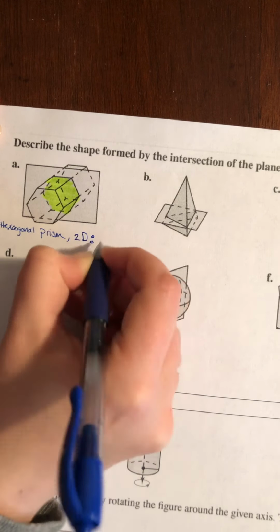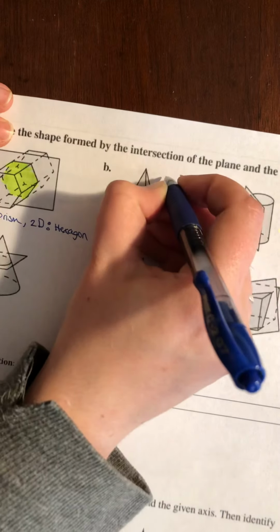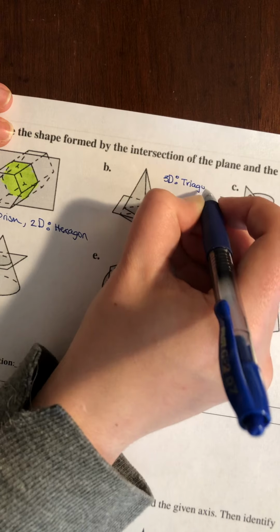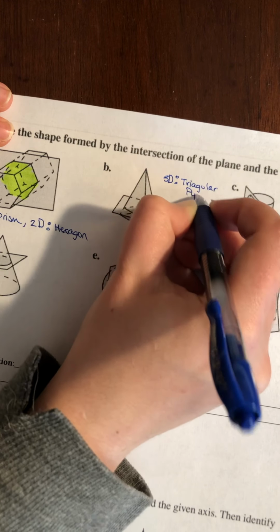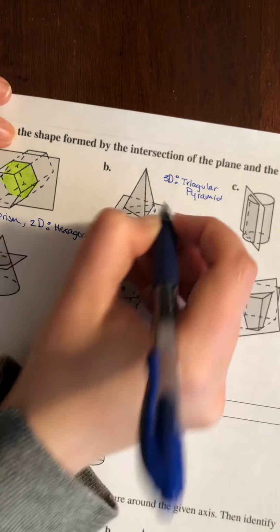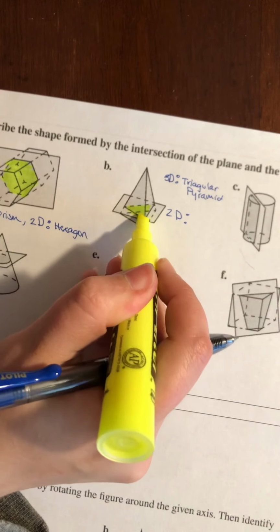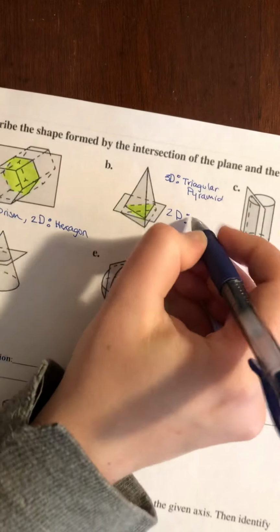Here, this is a pyramid. We base it on the bottom. So the bottom is a triangle. So our three-dimensional shape is a triangular pyramid. And our two-dimensional shape is a triangle.